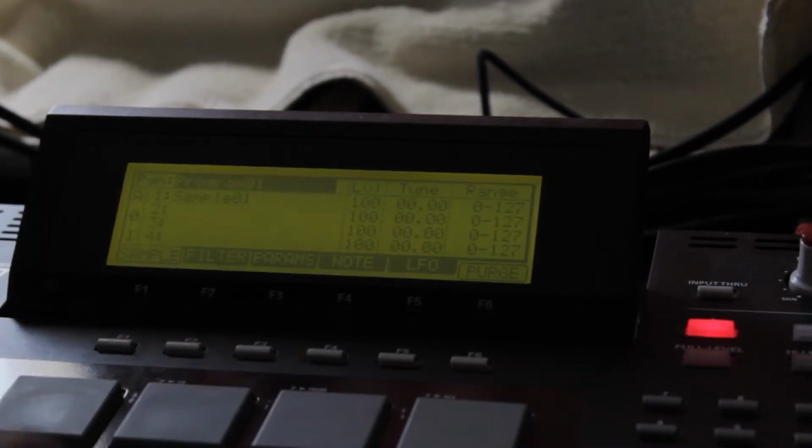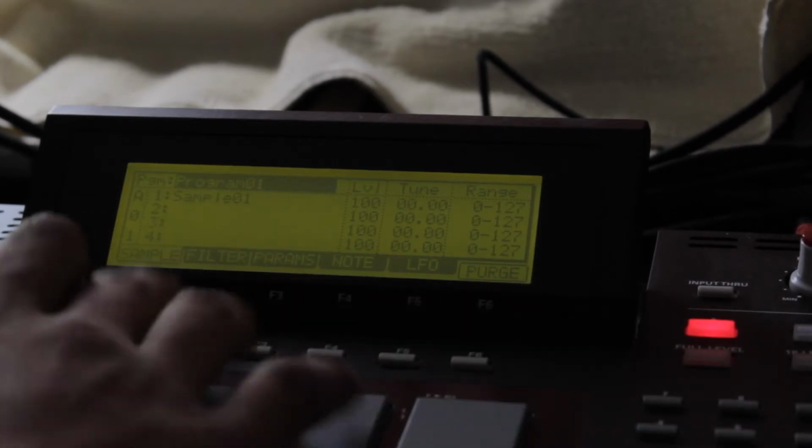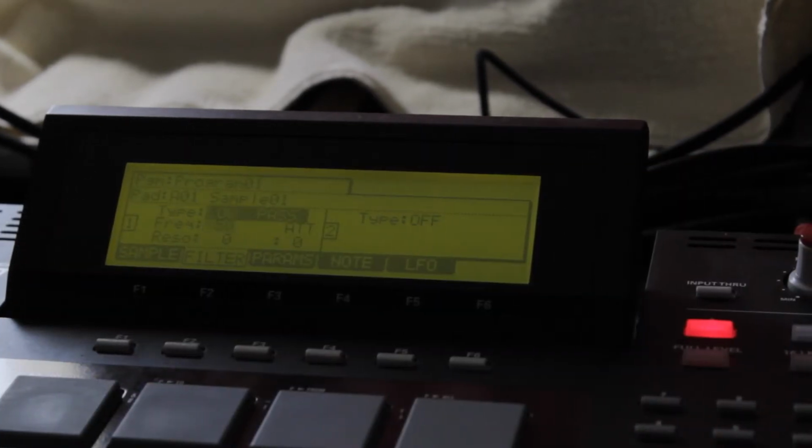So, first step, go to your program. Go to the sample. Go to filter. Have a low pass on it, have a filter on it. Set it to 50.